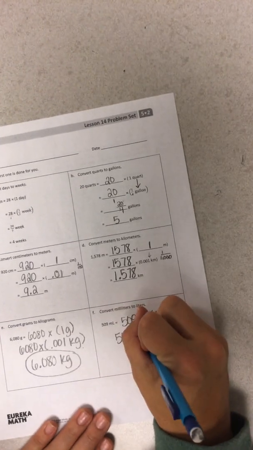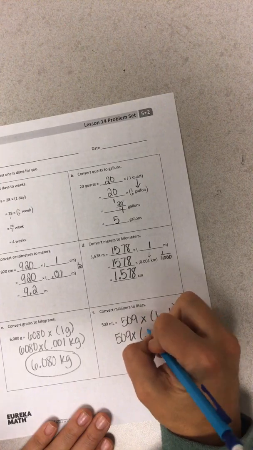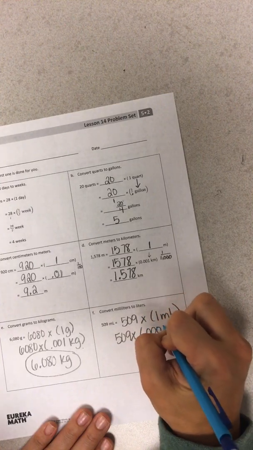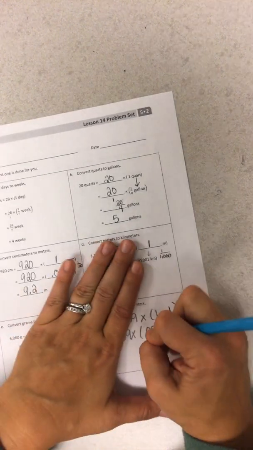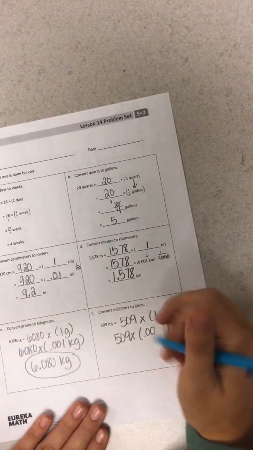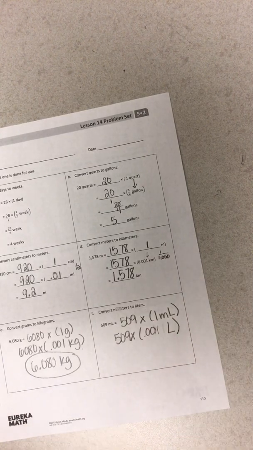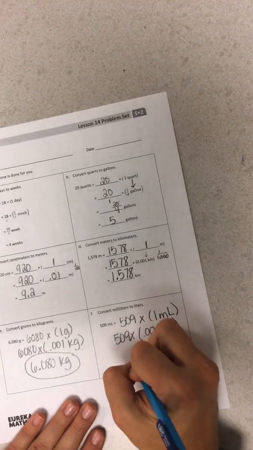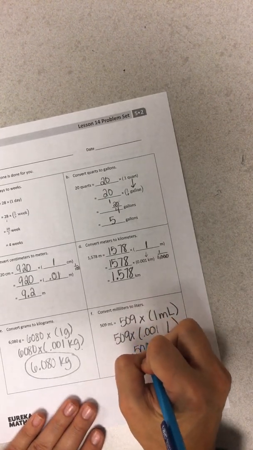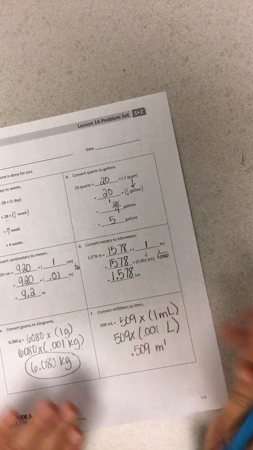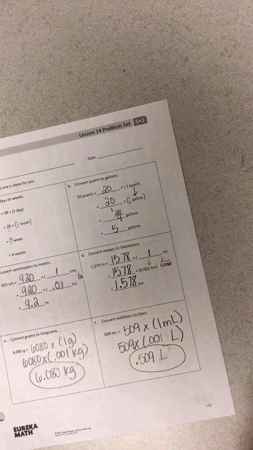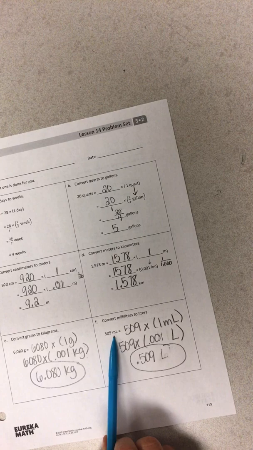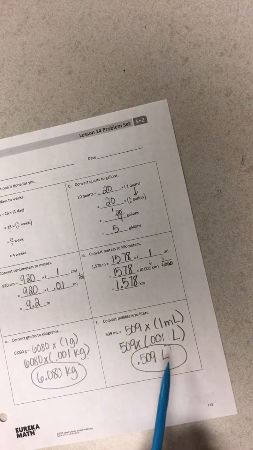Okay, and when you have 1,000th, 1,000th is what you would be dividing it by or multiplying it by. And if you guys remember from good old Module 1, liters is going to be my conversion. There is what your conversion is of how much 509 milliliters is in liters.